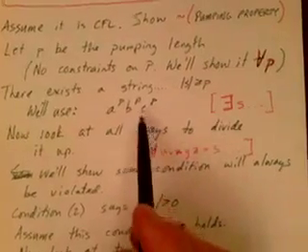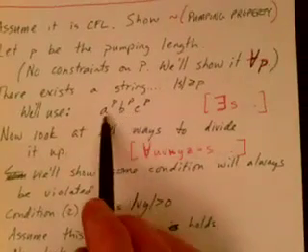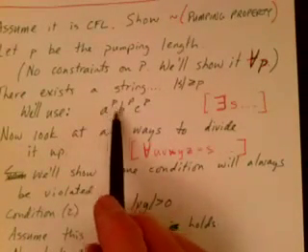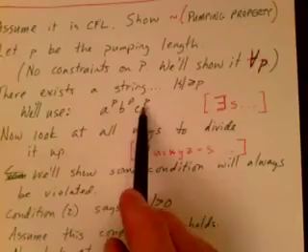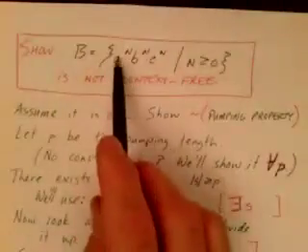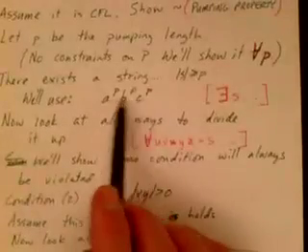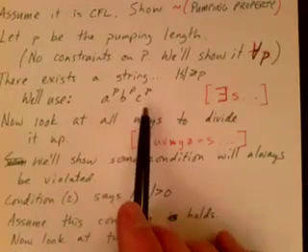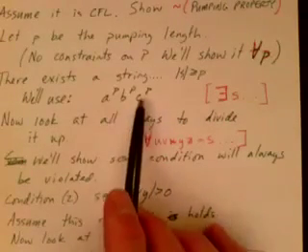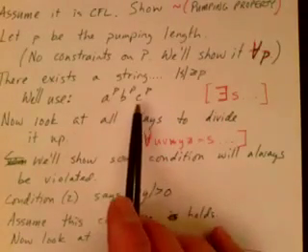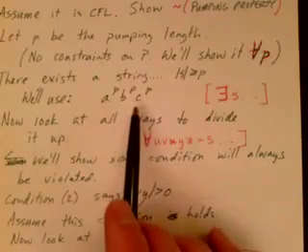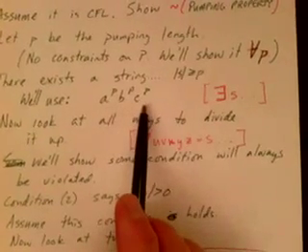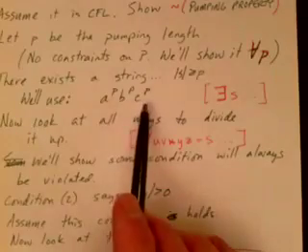So in this case, we're going to use the string A to the P, B to the P, C to the P. This is in our language because the number of A's, B's, and C's is the same, but it's a very long string. It exceeds the pumping length. It's 3 times the pumping length in length. So this is a very long string, and while not knowing exactly what the string is, we can work with it symbolically. For any P, we can find this string.